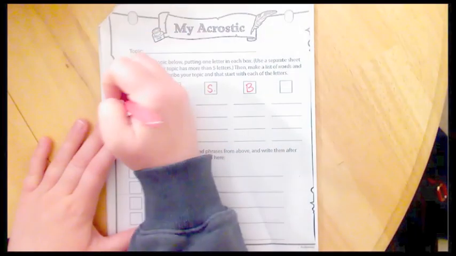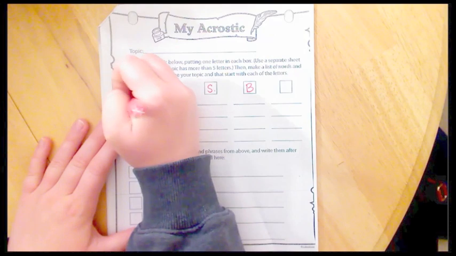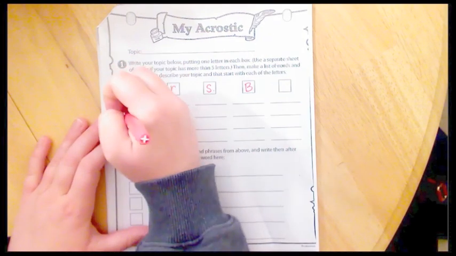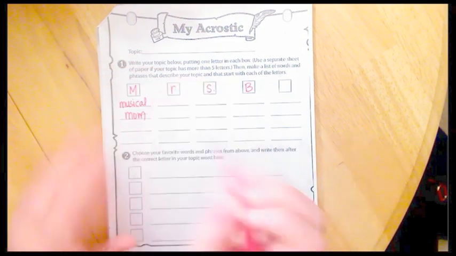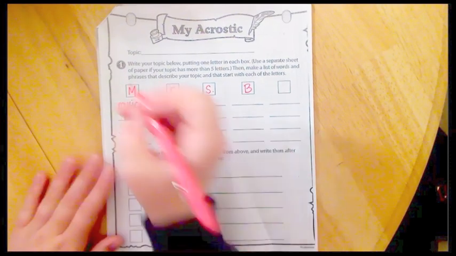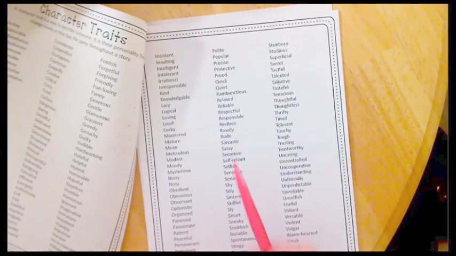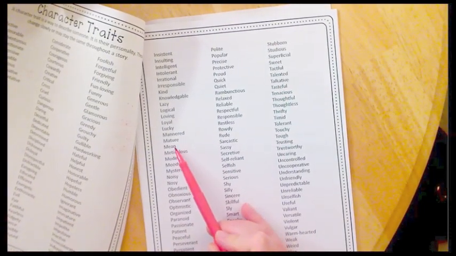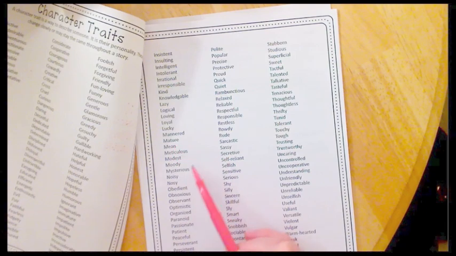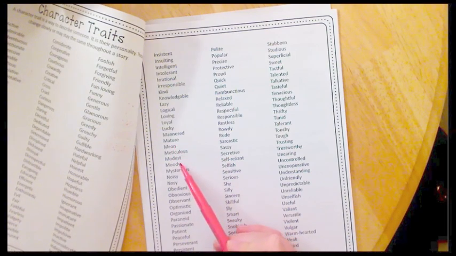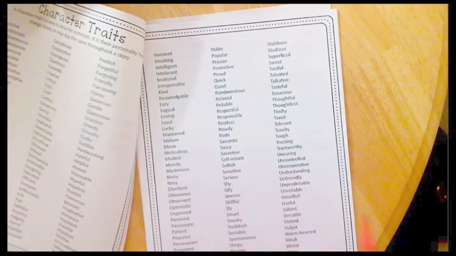So for M, I could put musical. I could put mom. I could put married. I could look at this M. Mean. See, that's a word that we probably don't want. Mysterious, moody, meticulous. Those are really great words. I could use one of those.